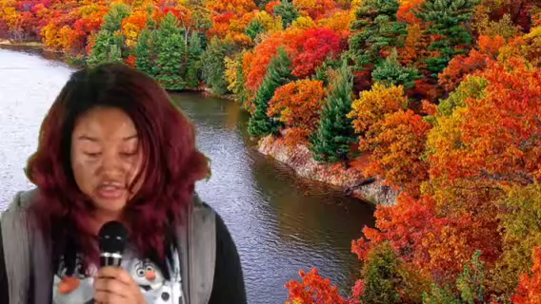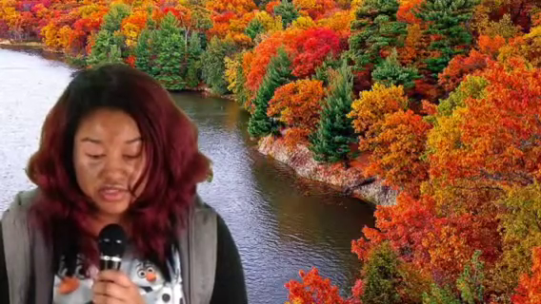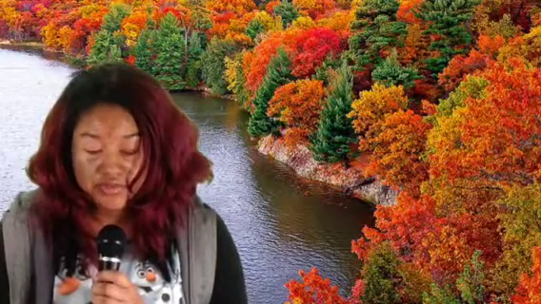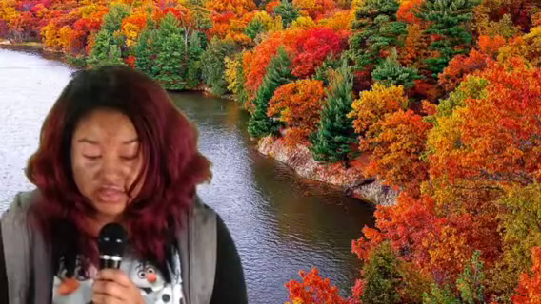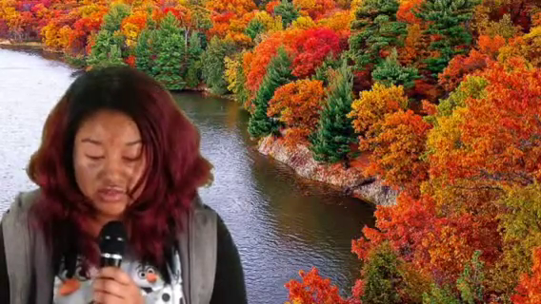Why do leaves change color? Well, the reason why leaves change color is because leaves stop the process of photosynthesis for winter, and when that happens, cells in the leaves begin to die, leaving chlorophyll that can actually change many colors, not just green.